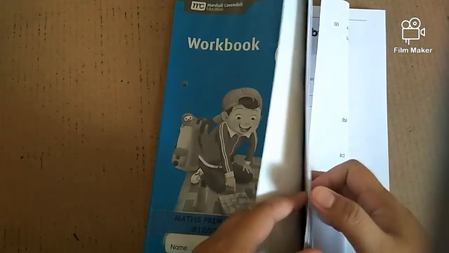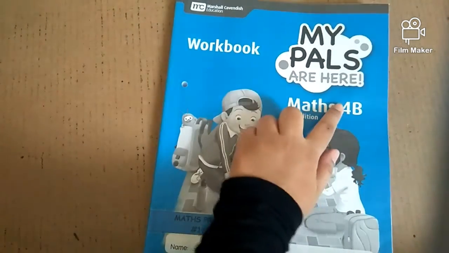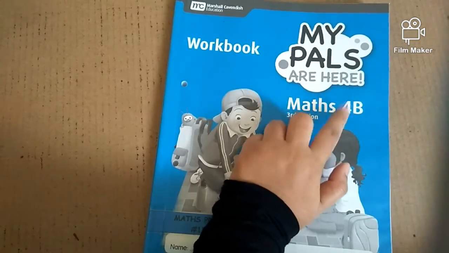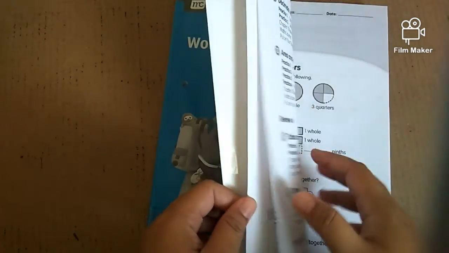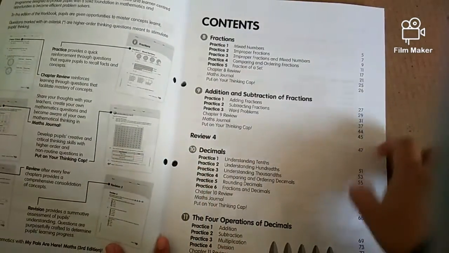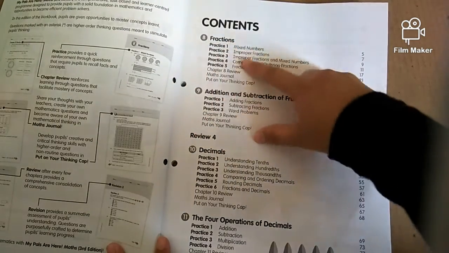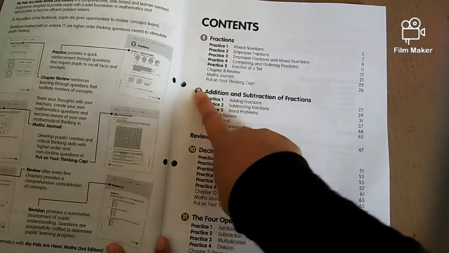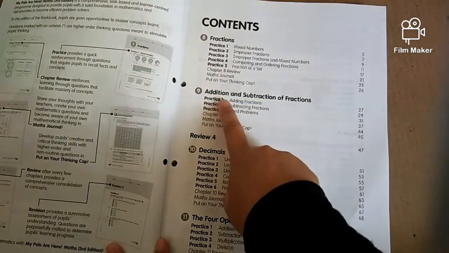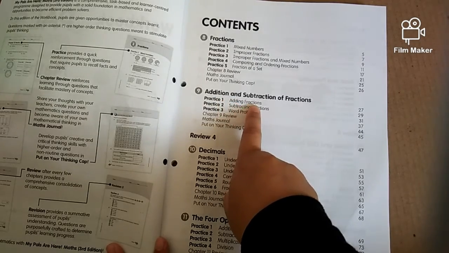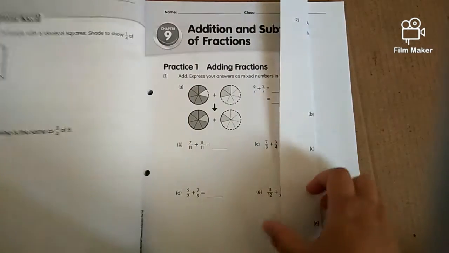I'm your teacher Fatini. I would like to continue with the next chapter in your workbook, Math 4B, which is adding and subtracting fractions. Now I'm going to show you the location of the chapters that we are going to do today. Before this, we have finished with chapter 8, fractions, all of it. In this video, I will be covering chapter 9, addition and subtraction of fraction, practice 1, addition fractions. Okay, page 27.